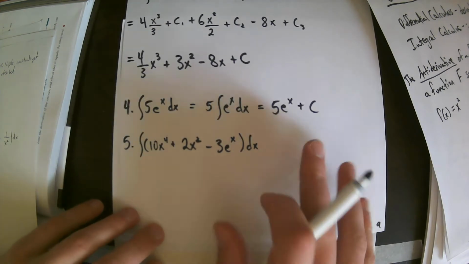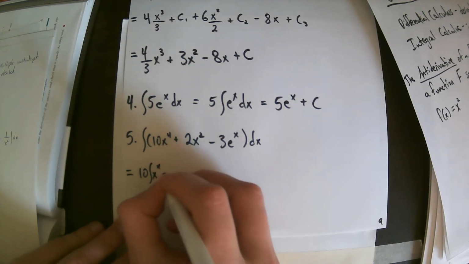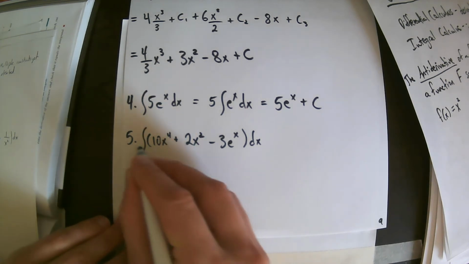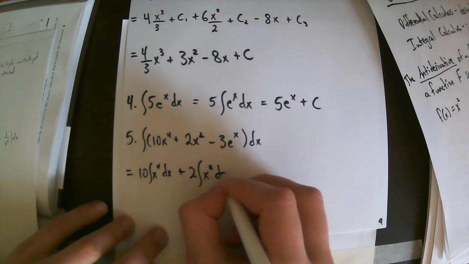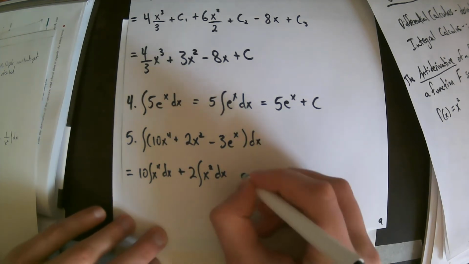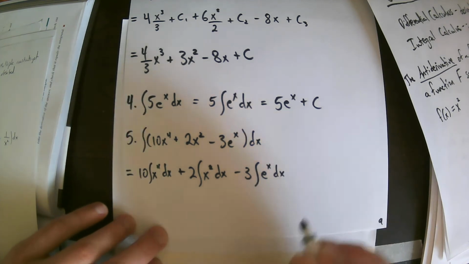I'm going to do it all at once. So I'll say this is the same as 10 times the integral of x to the 4th dx, there's the first term, plus 2 times the integral of x squared dx, there's the second term, minus 3 times the integral of e to the x dx.